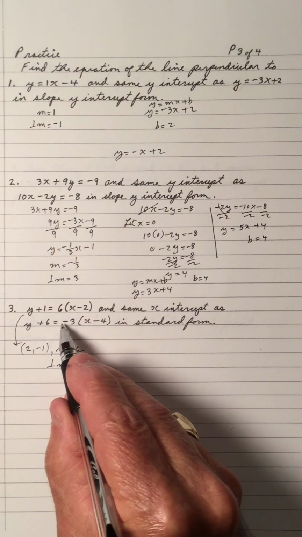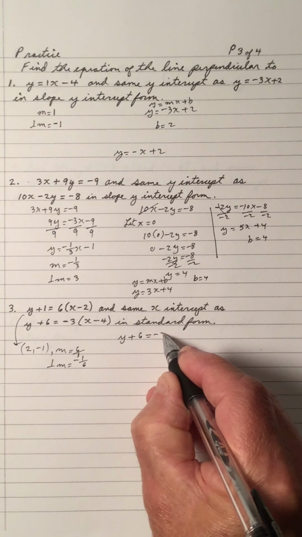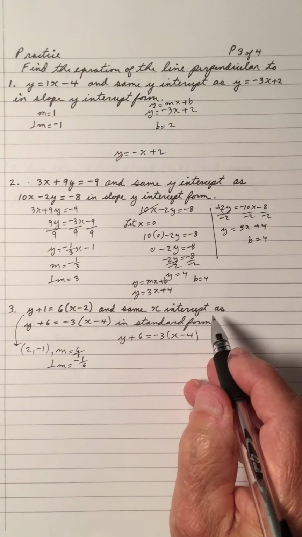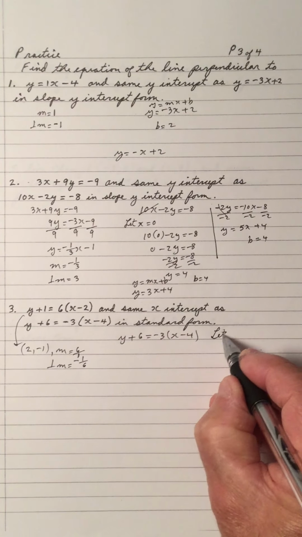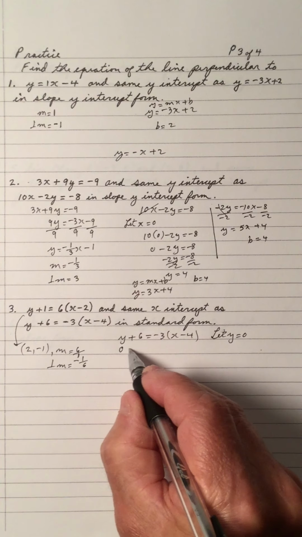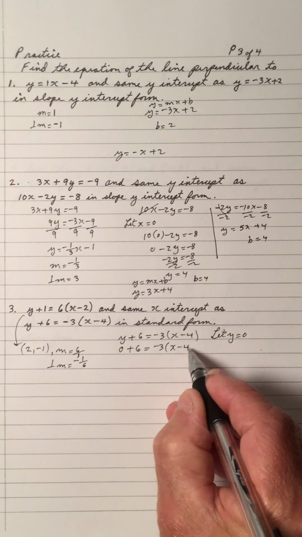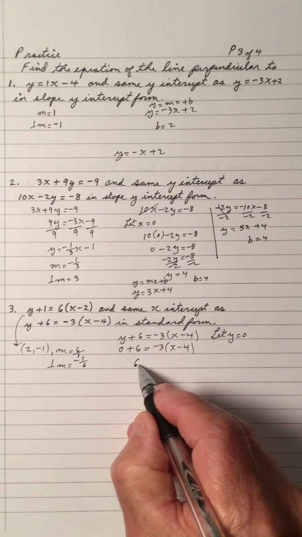The same x-intercept as this line. That will let me write down the equation of that line. We want the x-intercept, so the fastest way to get an x-intercept is to let y equal 0 and solve the equation. Let y equal 0, that's easy. Done. 0 plus 6 is 6.